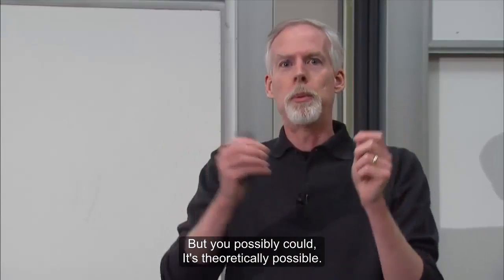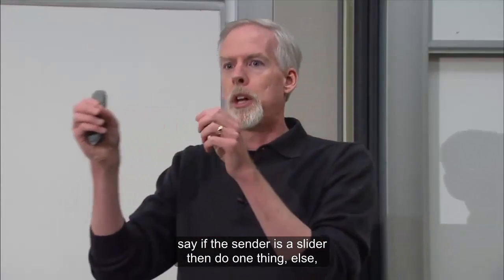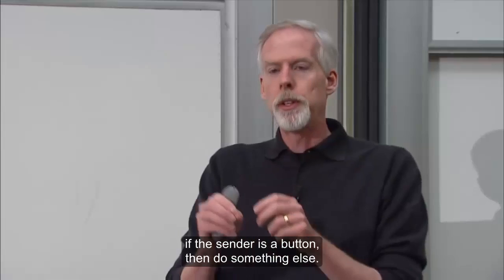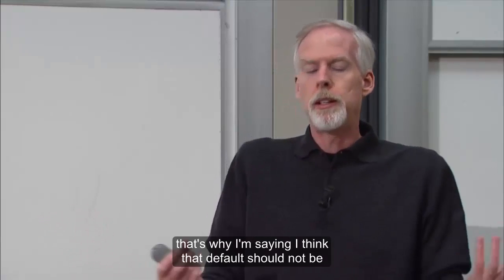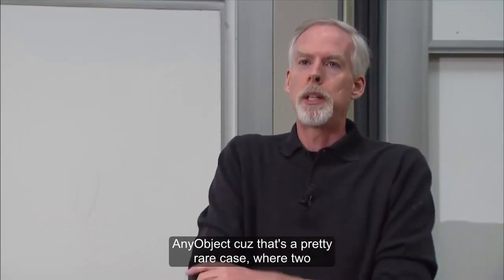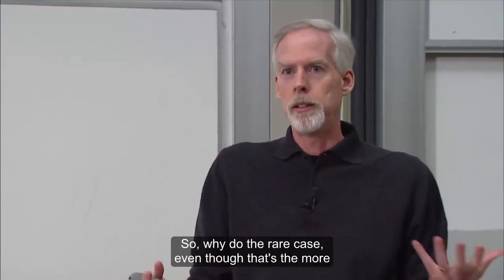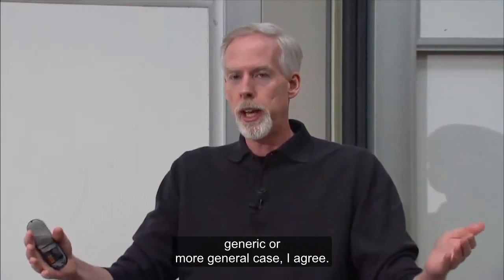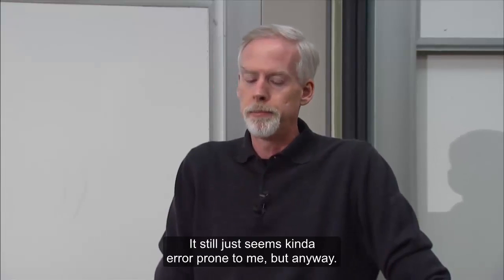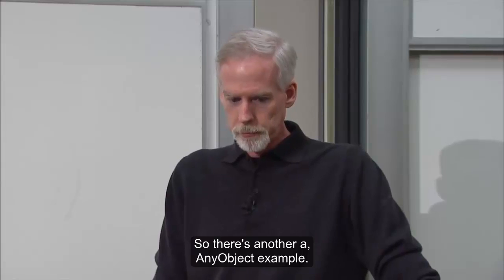It is theoretically possible. And in that case, the sender would be any object, and you would have to say, if the sender is a slider, then do one thing. Else, if the sender is a button, then do something else. And you would do that with as. Okay? So that's why I'm saying I think that default should not be any object, because that's a pretty rare case where two different kinds of UI elements are sending the same thing. So why do the rare case? Even though that's the more generic or more general case, I agree, it still just seems kind of error prone to me.